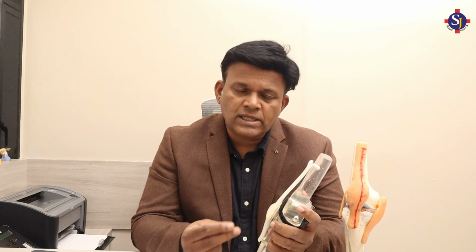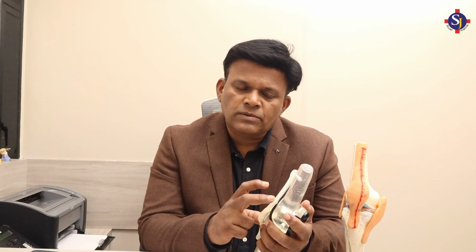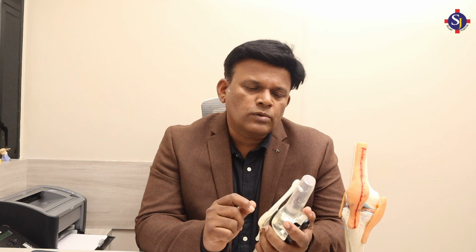One is a good implant, which is a high flex implant. Use only imported, high flex implants, and proper cuts and meticulous closure with a small incision, minimally invasive surgery, that is MIS. So these 3 are the pillars of knee replacement surgery to get an optimum outcome.